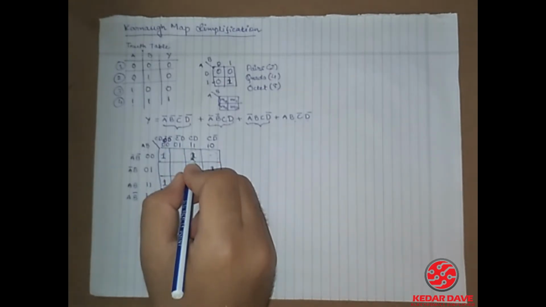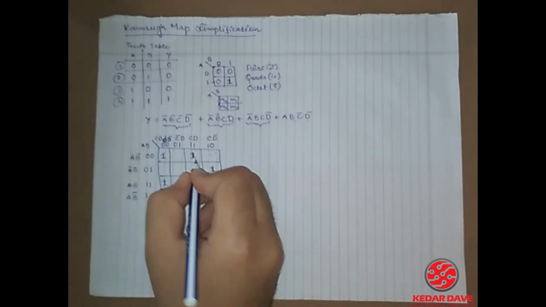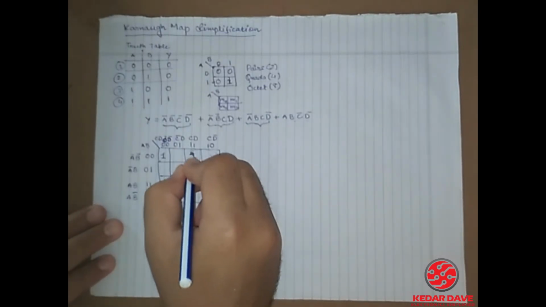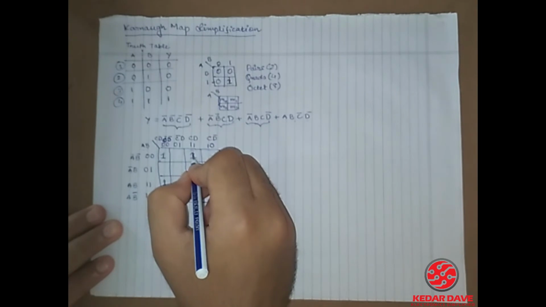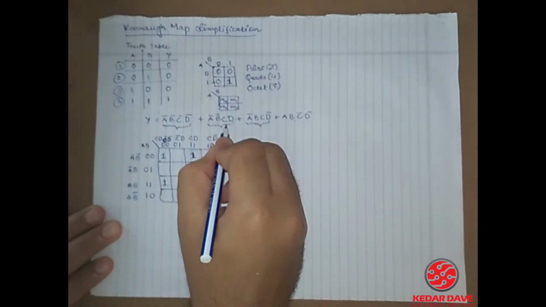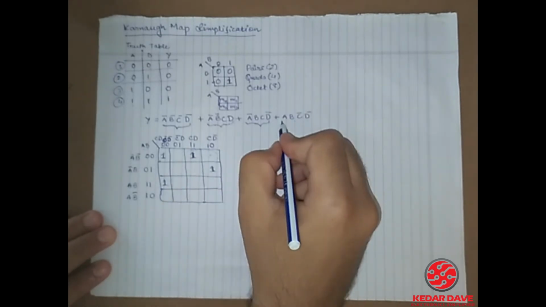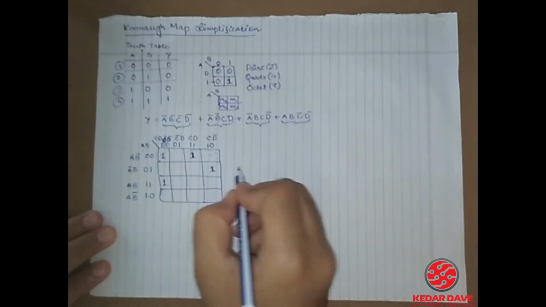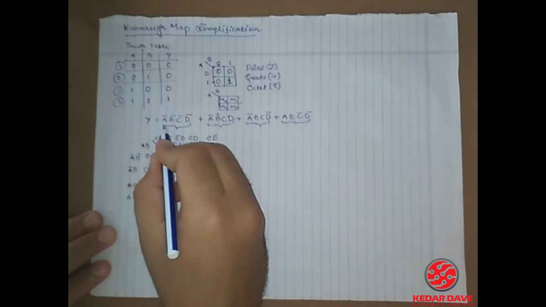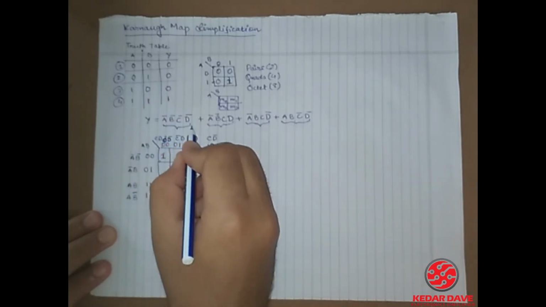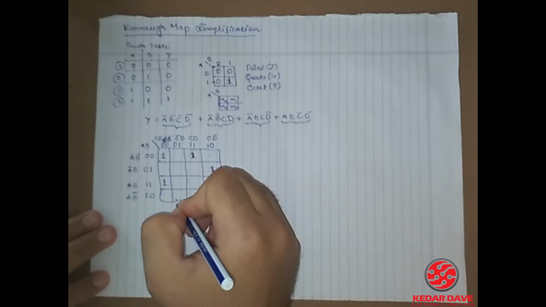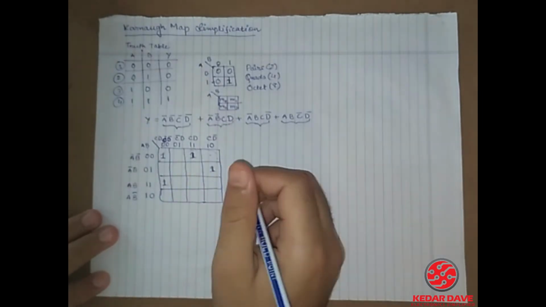Okay, here you can see this kind of input, what is this representing? That is our A bar, B bar and CD, right? For this one, we can write A B C bar D bar. For this thing, we can write A bar B bar C bar D bar. So this way it can be represented.